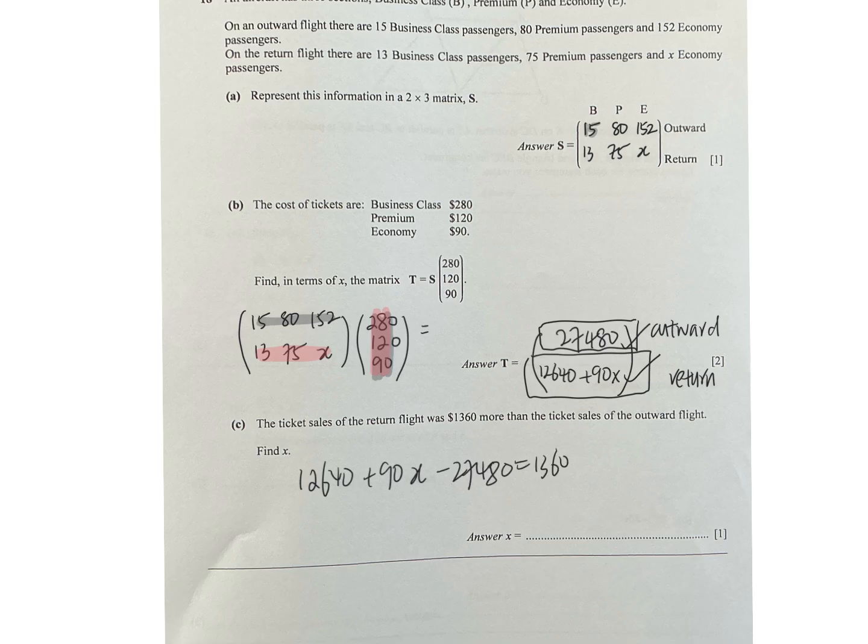That's what they are trying to say. So you go and simplify. 1360 plus 27480 minus 12640, x will give you 180. So matrices, it's a giveaway. Please get the marks.